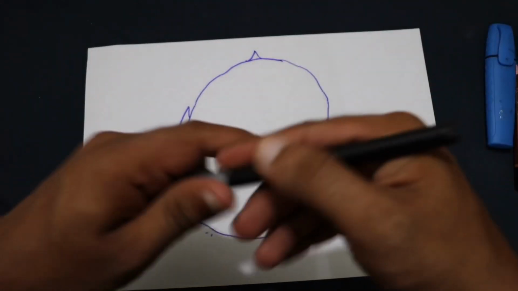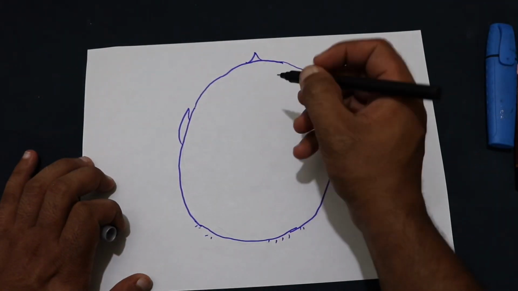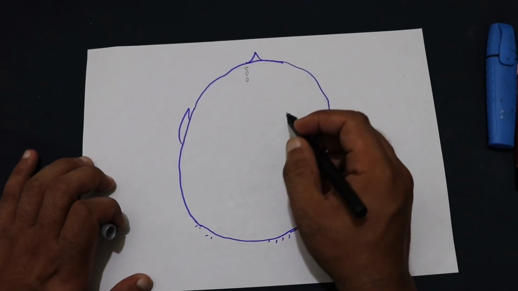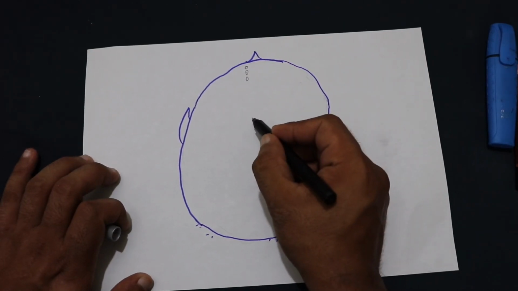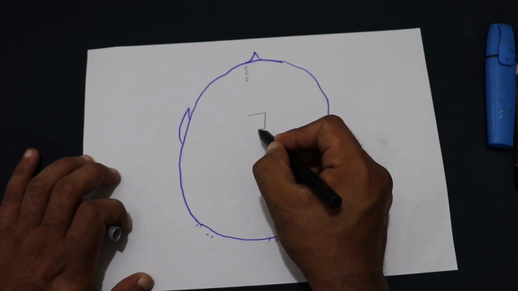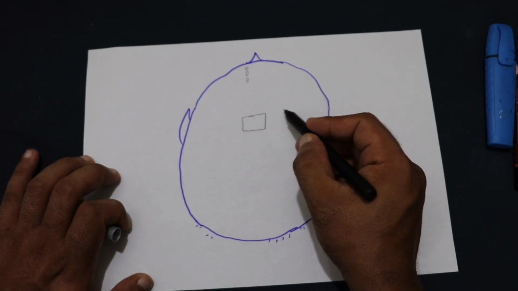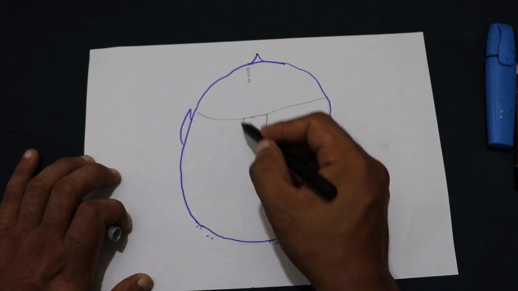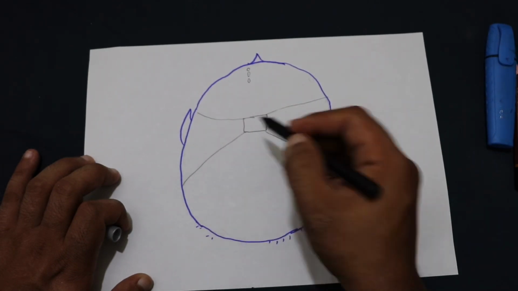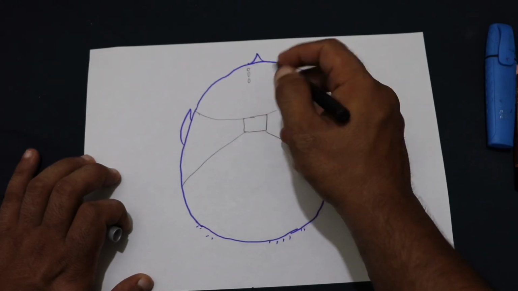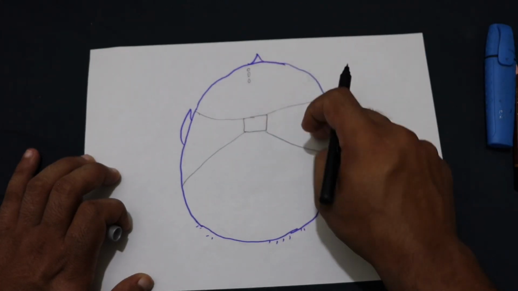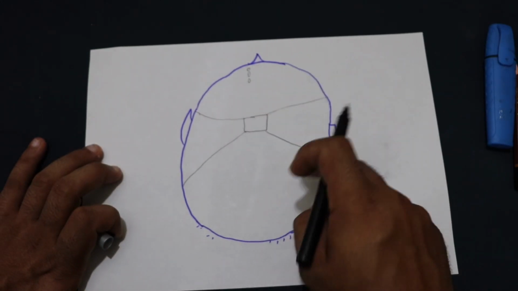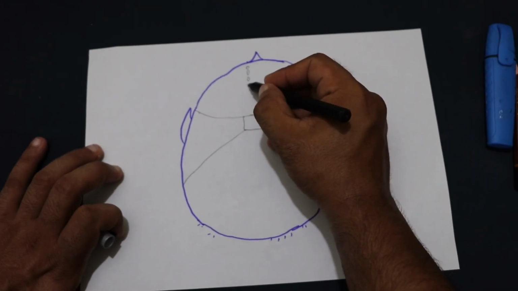So consider this one as the cribriform plate. Before making the cribriform plate, let me make the sella turcica, and this is how it is made. This is dividing the skull, the interior part. So this is your anterior cranial fossa, middle cranial fossa, and the posterior cranial fossa, and these are your cranial fossas.